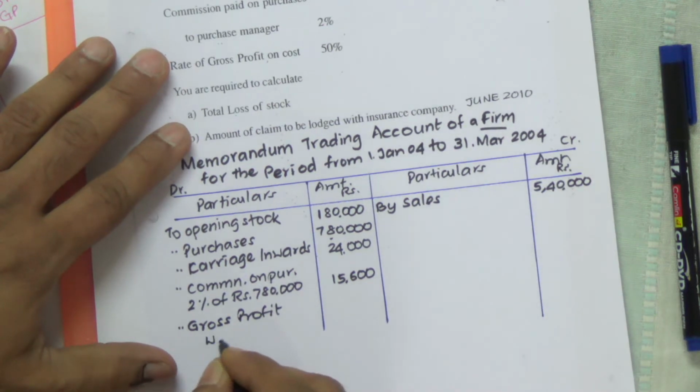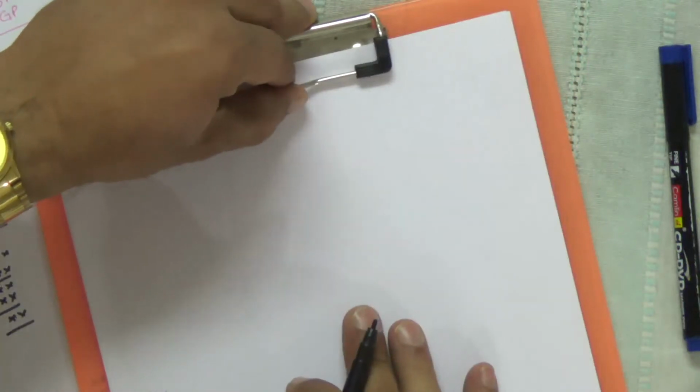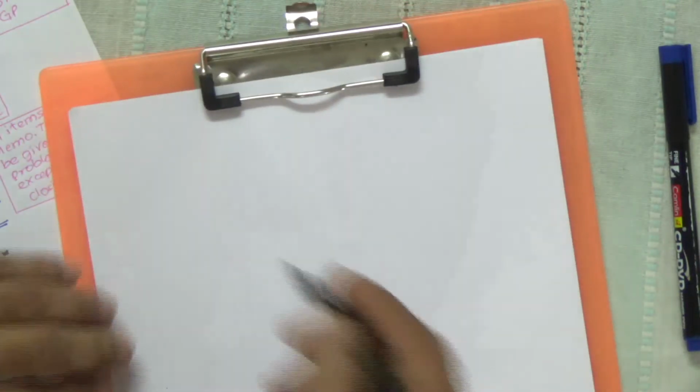15,600 is the commission. Then we have our gross profit. Again, working note number 1. We'll have to find out gross profit by working note 1. We'll continue this on another sheet. Working note 1.